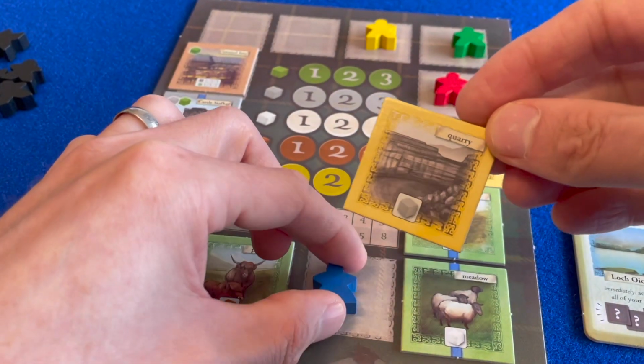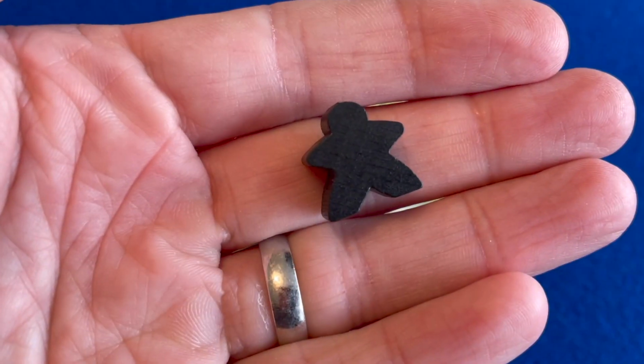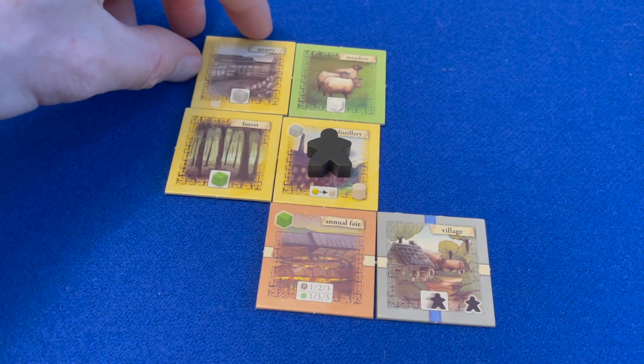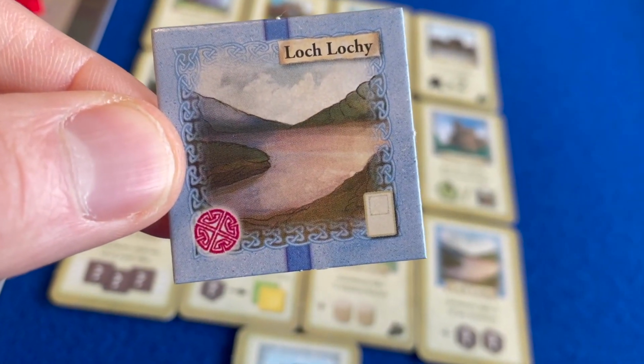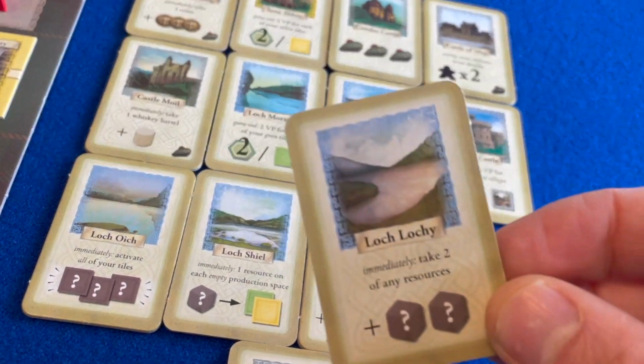are going to give you resources, some exchange resources for victory points, some give you clan members, and you can only place tiles adjacent to other tiles with clan members on them. Special locations give access to a wide range of immediate, ongoing, and endgame effects.